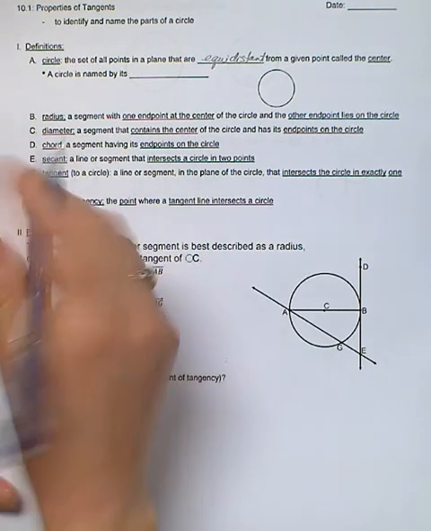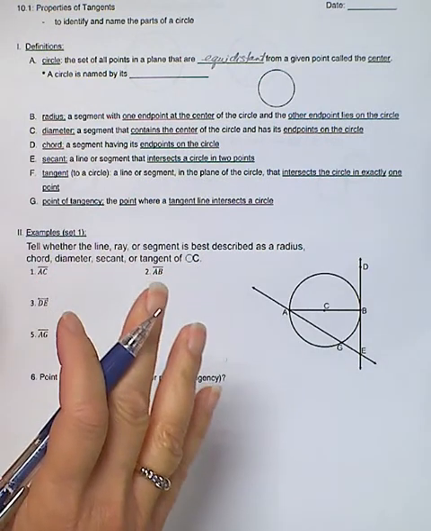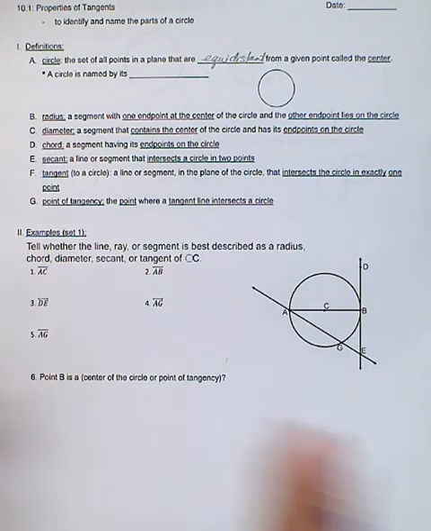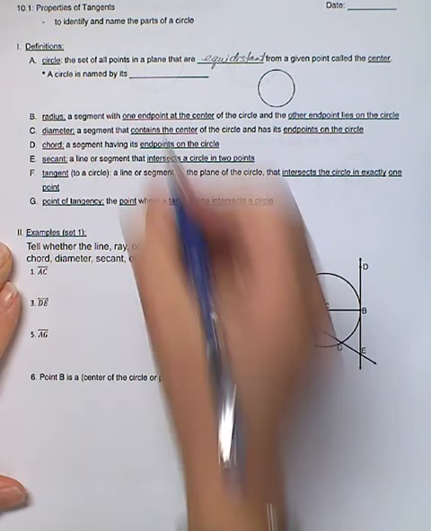As we know from previous lessons, everything gets a name. So if you have a point, it has a name. If you have a line, it has a name. And there are specific ways to name certain things. So a circle is named by its center point.